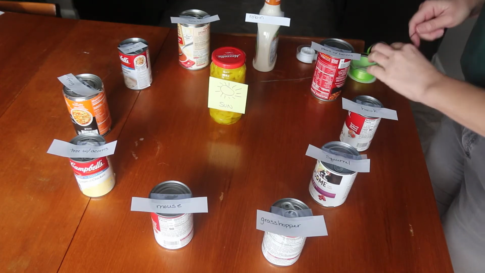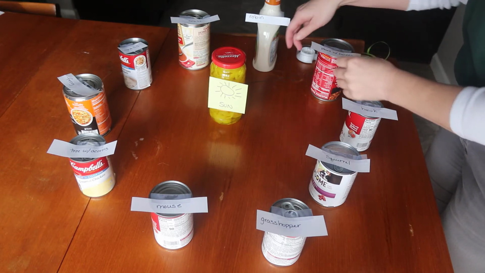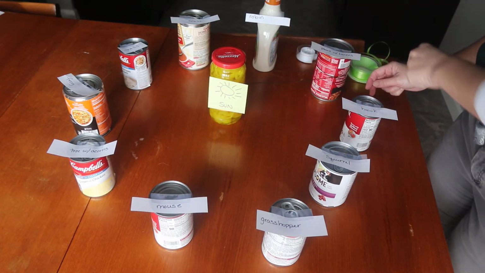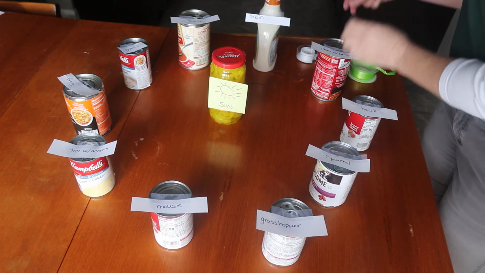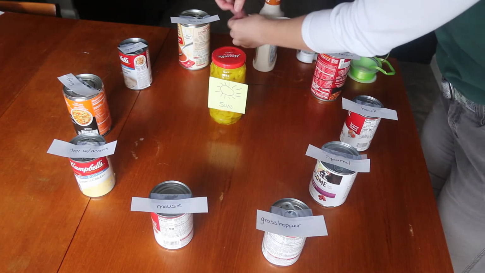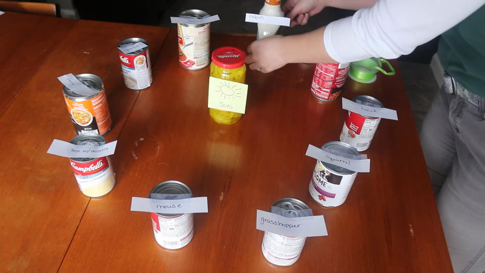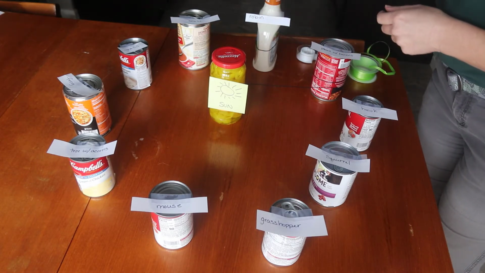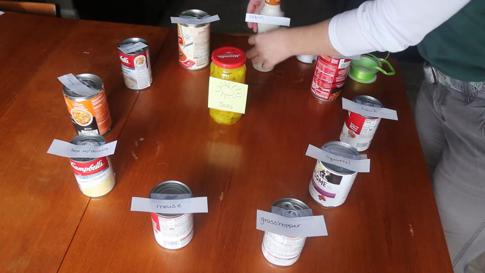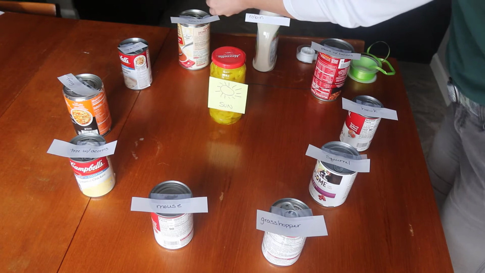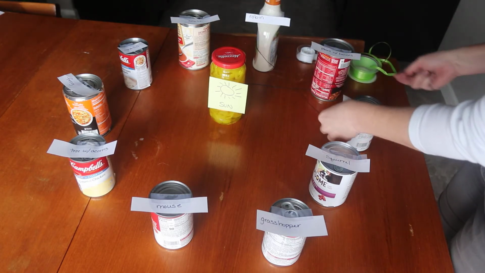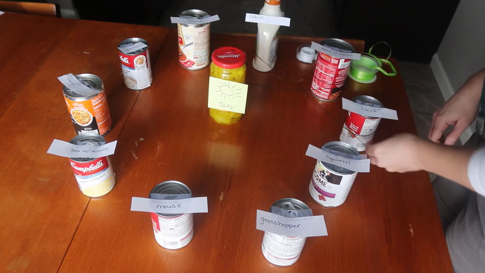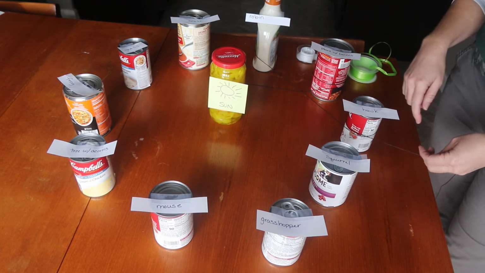So the sun gives its energy to the plant with berries, which is then eaten by the robin. And as you can see, I'm just wrapping it around the can. The robin is then eaten by the hawk. And there we go, we have one food chain.